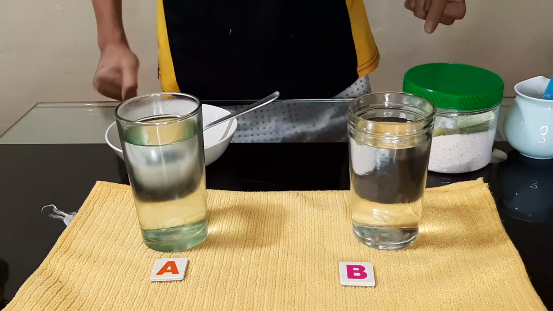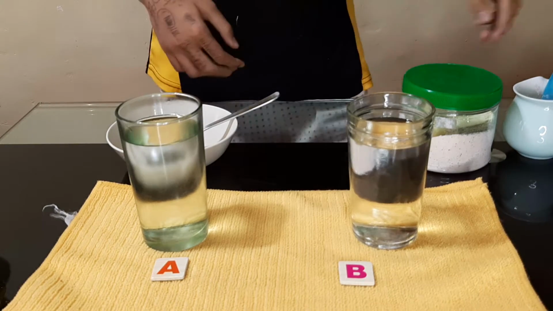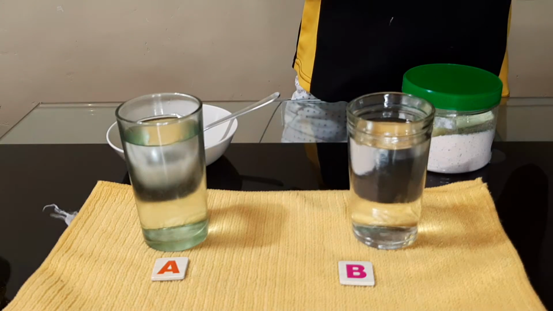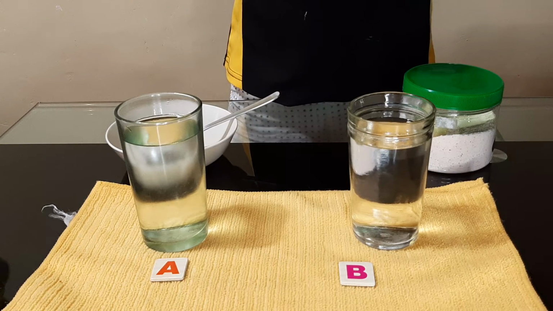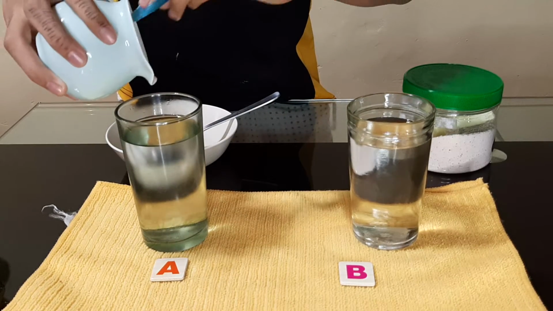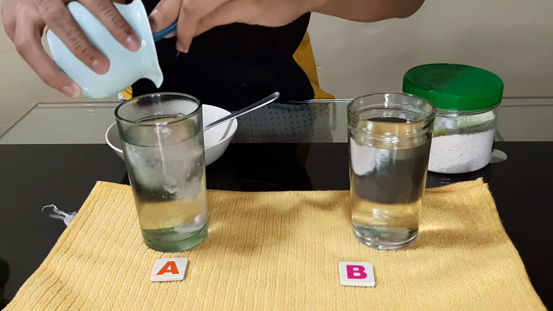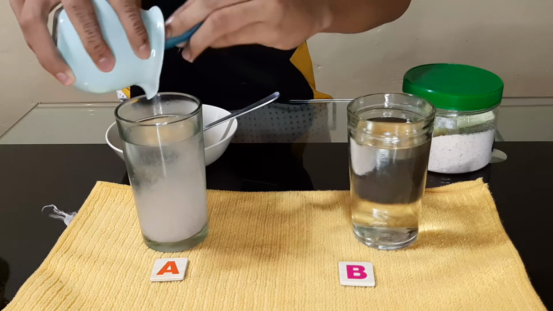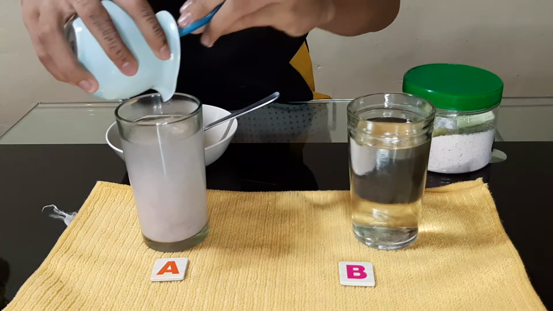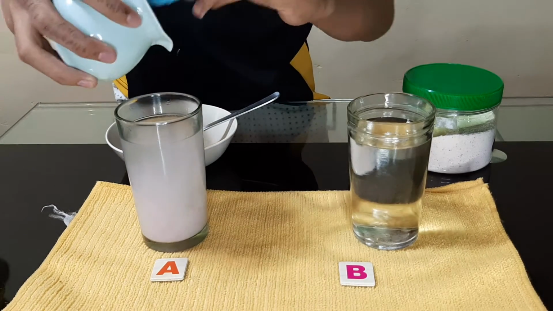Anyway, so dissolve 4 tablespoons of milk in cup A. Good. I'm going to empty this out. Oh gosh, I ran out. Okay, I ran out.